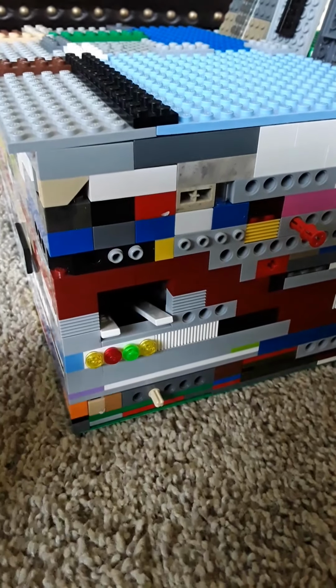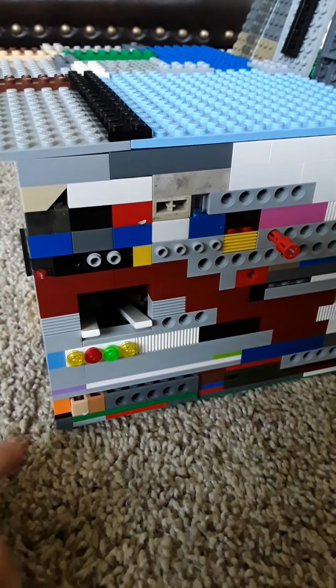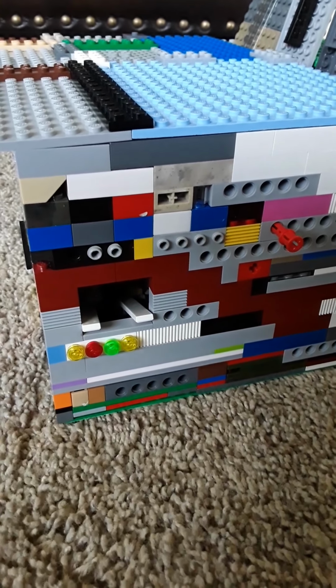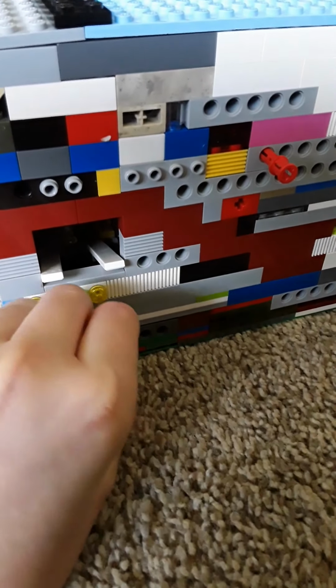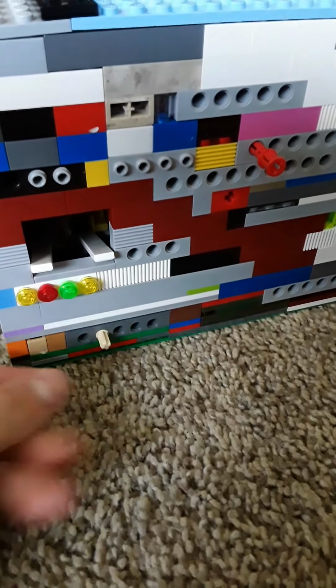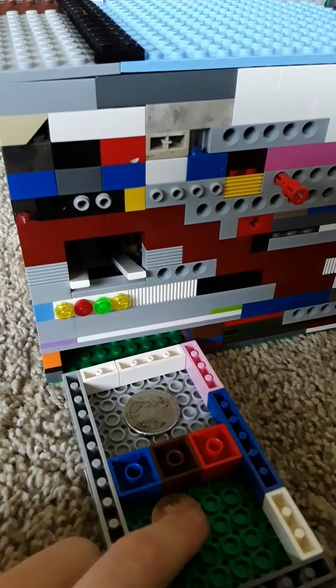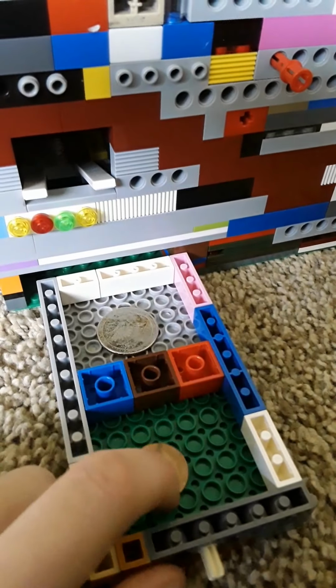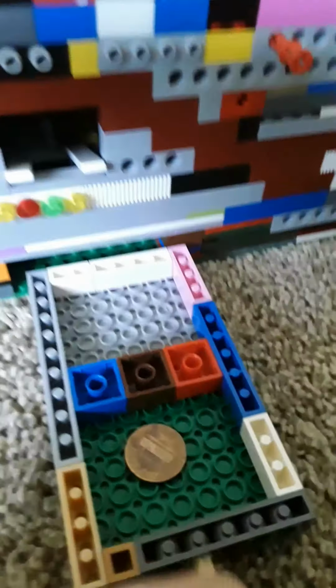Now, in order for the owner to get it, you would probably take this out. To the customer, it looks like there's nothing there. But for the owner to get it, you put that in, pull it out, and voila. This is where the change that wasn't accepted goes, and here's where the accepted proper 25 cents goes.